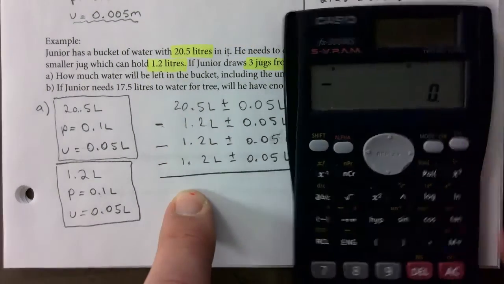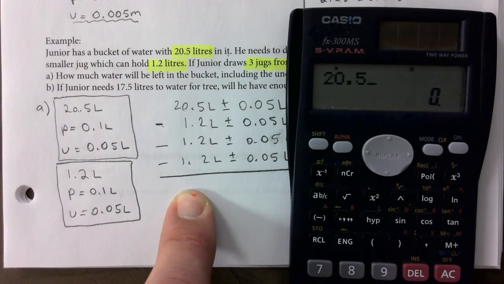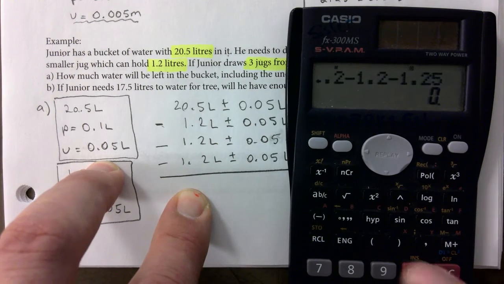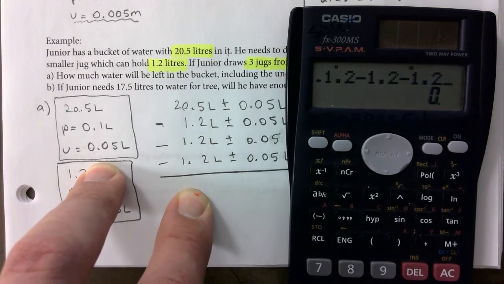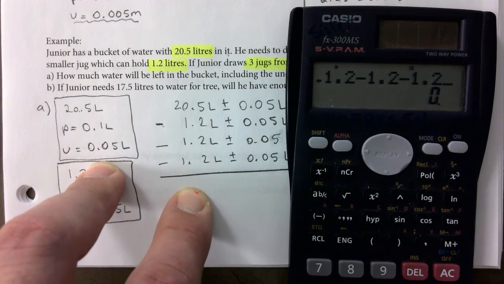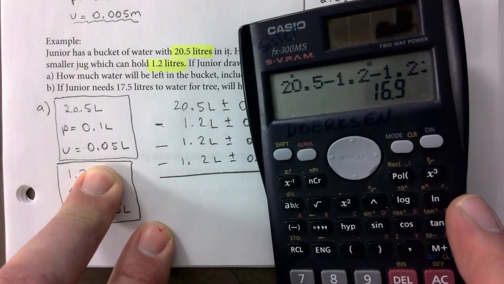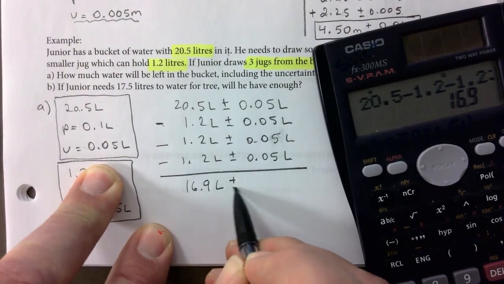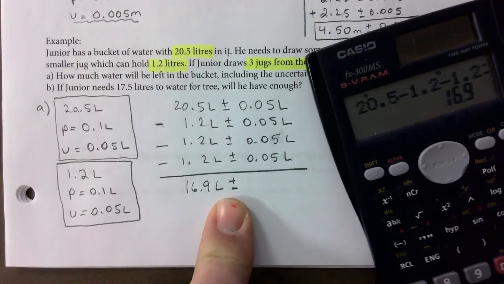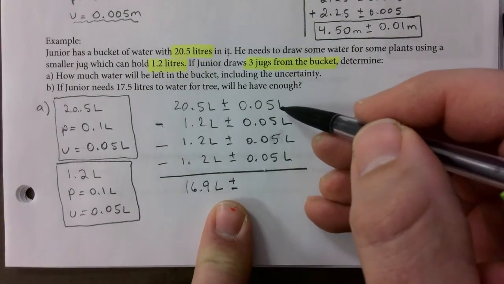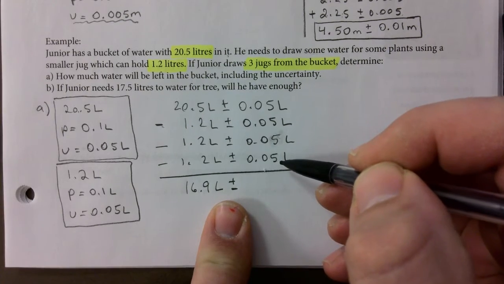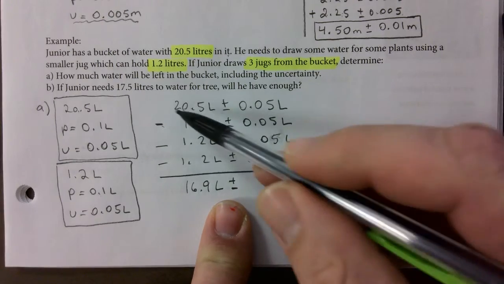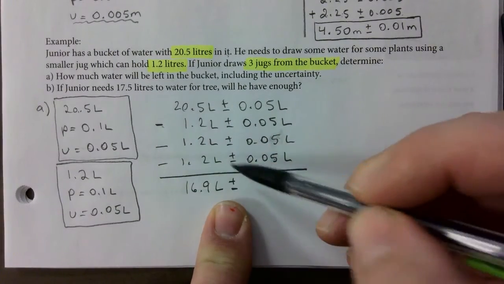Let's do the part that we all know how to do, right? So 20.5 minus 1.2 minus 1.2 minus 1.2. This might be too tedious. If you're making 10 buckets, you would probably just go times 10, right? And so you're left with this, 16.9 liters plus or minus. Here it gets tricky. Your instinct would be to subtract, right? But you don't. You keep on adding the uncertainties regardless of what happens here, right?